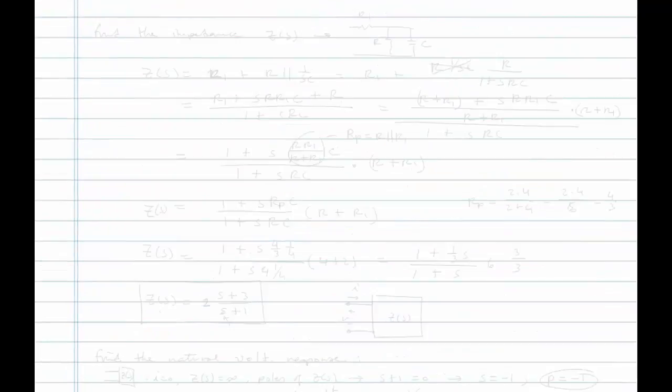Let's do one more thing. Let's write. Okay, let's find the impedance ZS, looking into the network. Okay, I'll just redraw it here.